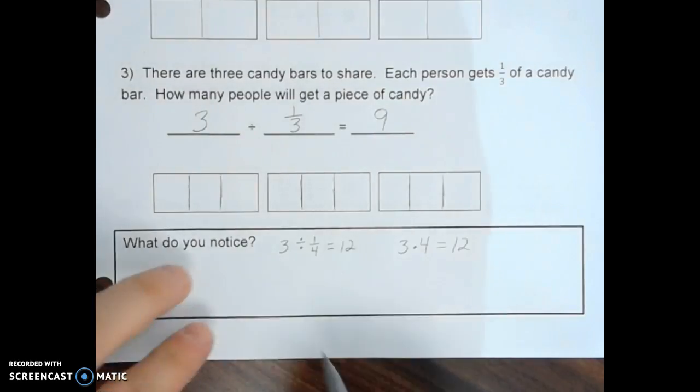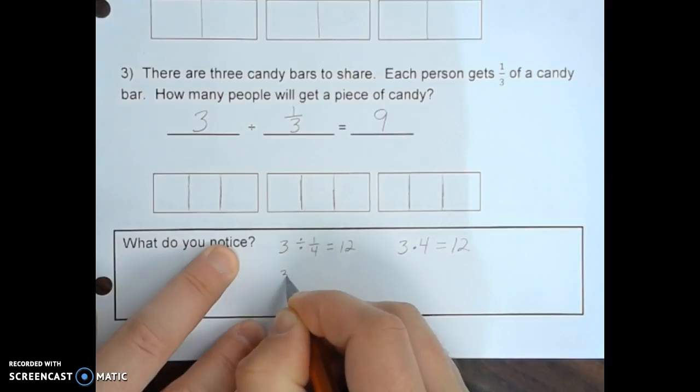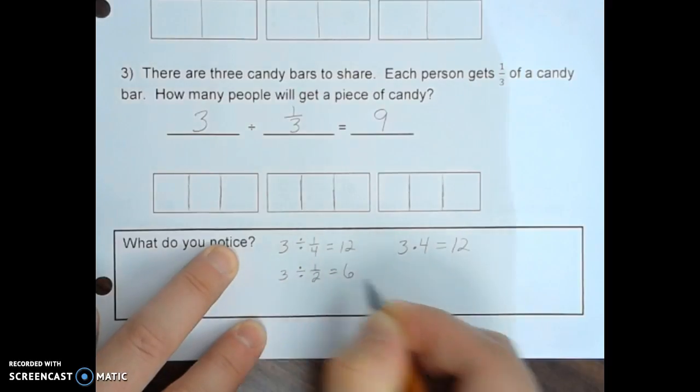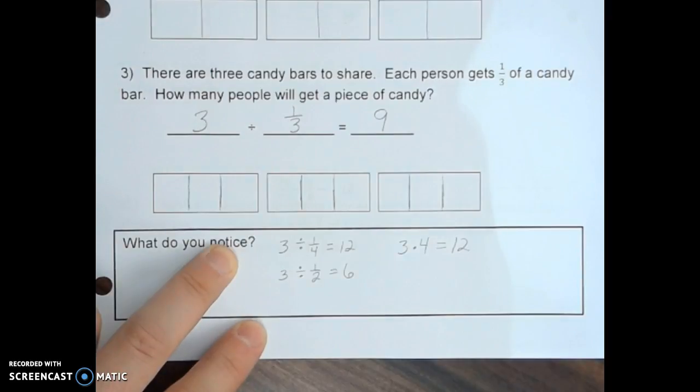It works with the other examples as well. In our second example, we took our 3 candy bars and divided them into halves, and we saw that 6 people were able to get a piece of candy.